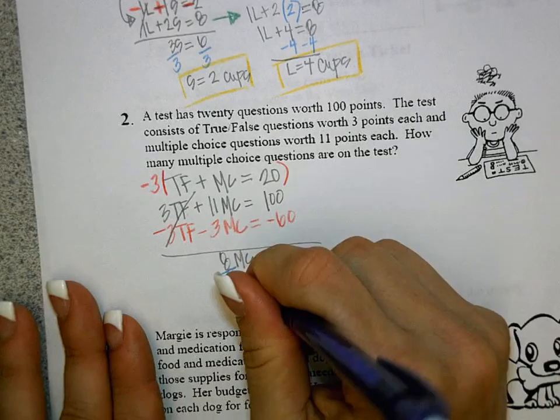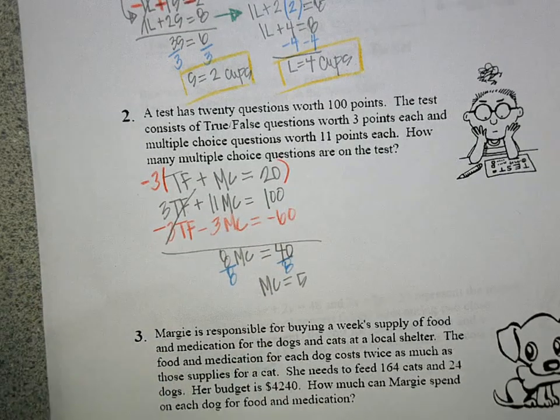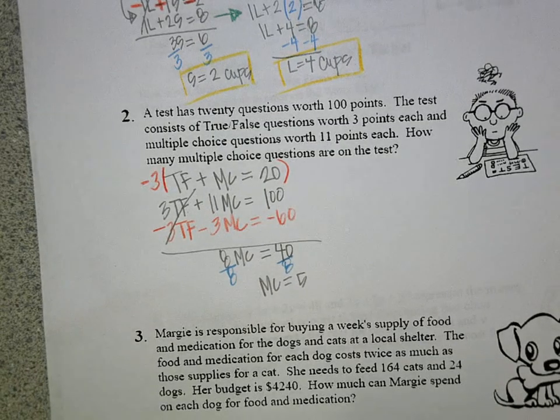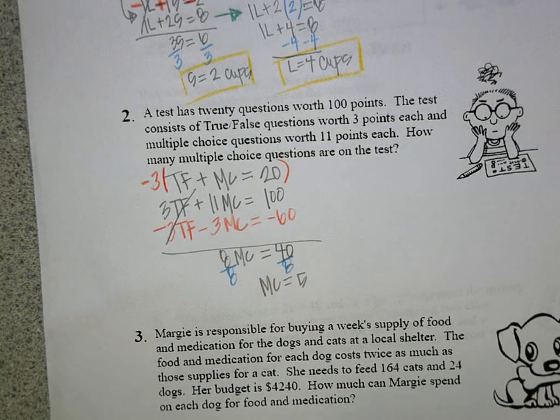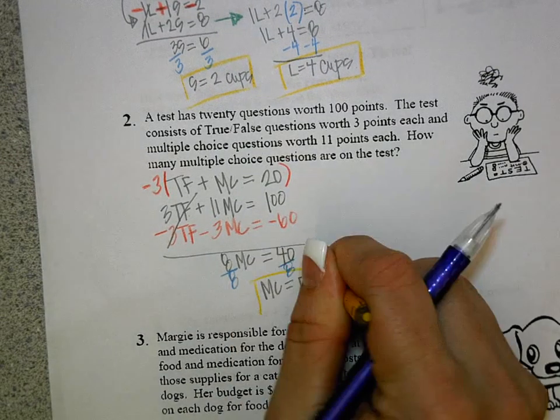So multiple choice is 5. You can be done. You don't have to solve for true false because the question here only asks for multiple choice. So if you solve for the right thing, you can be done. If you happen to solve for the other one, that's fine. You could always plug it back in and solve for the one that you need.